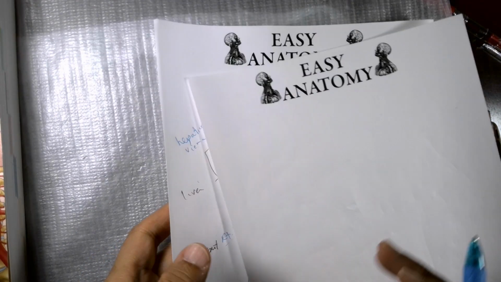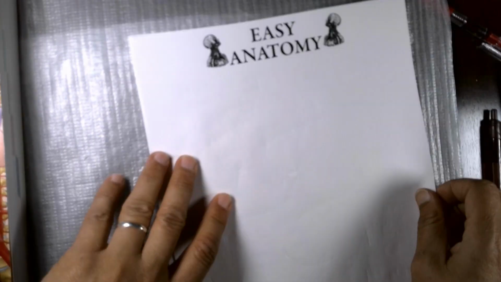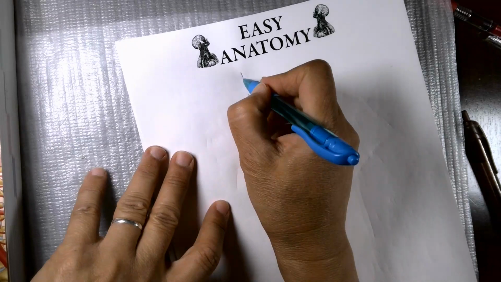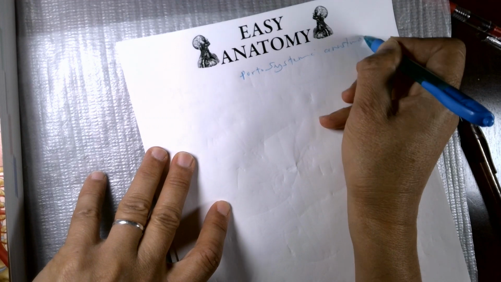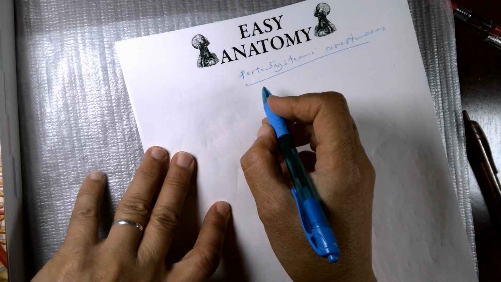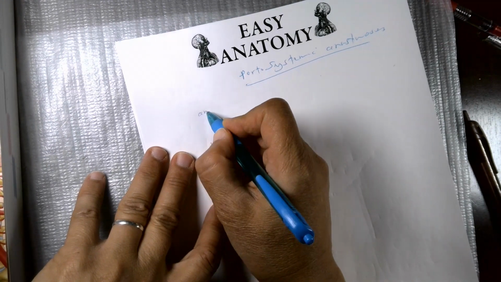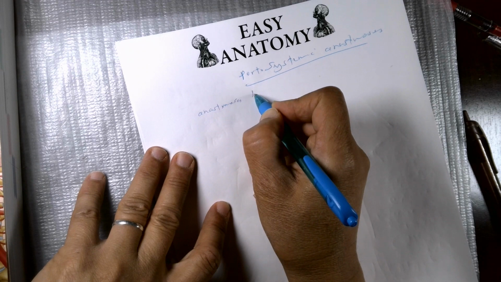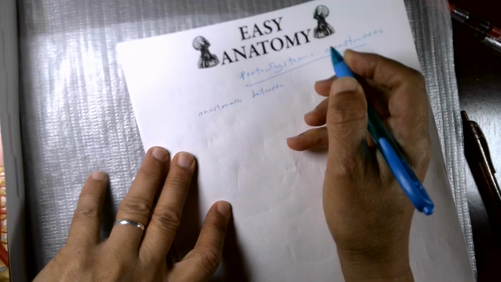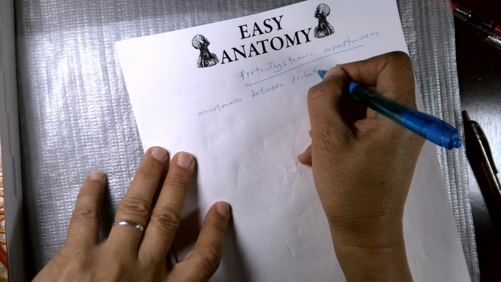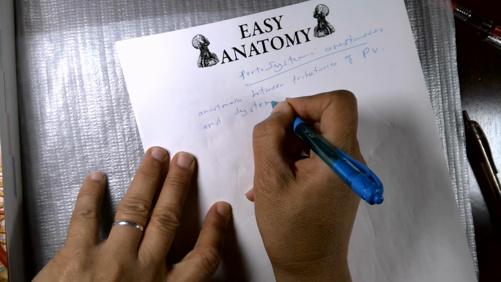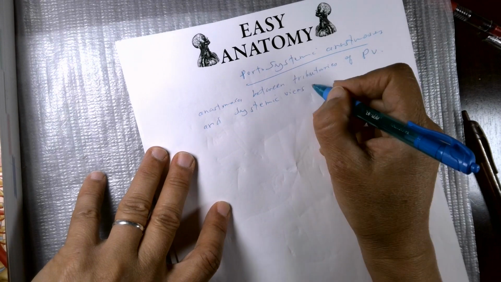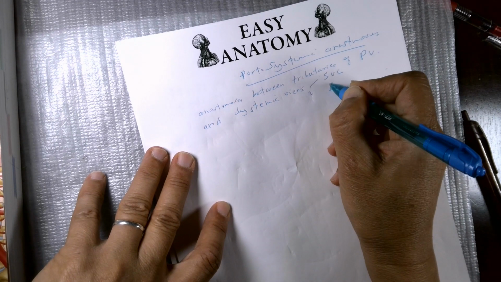We call it portosystemic anastomosis, and this is very important to understand. So what is portosystemic anastomosis? It is anastomosis between tributaries of the portal vein and systemic veins. And the systemic veins here are represented by the superior vena cava and inferior vena cava.